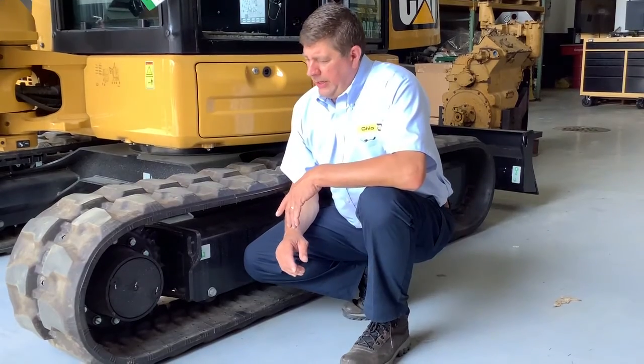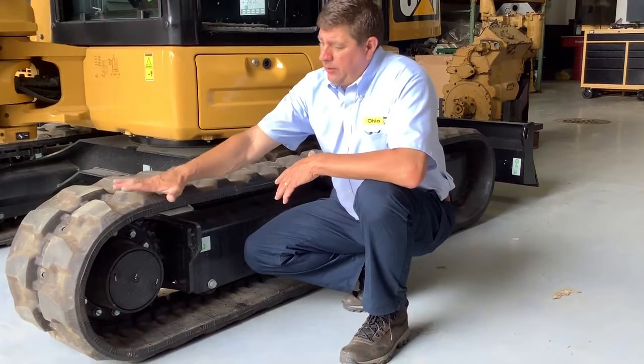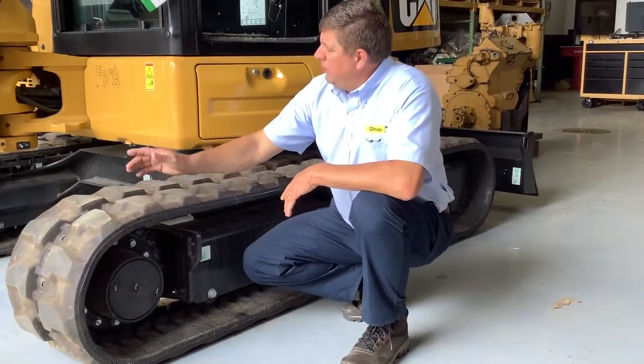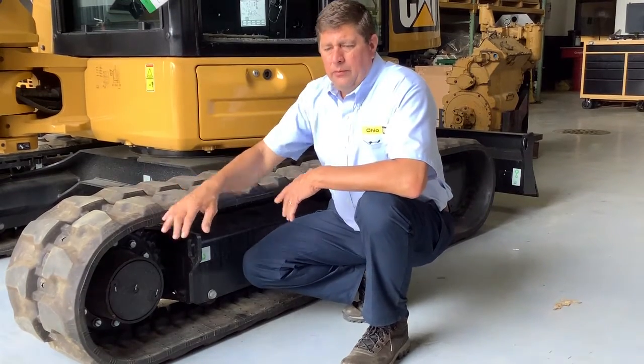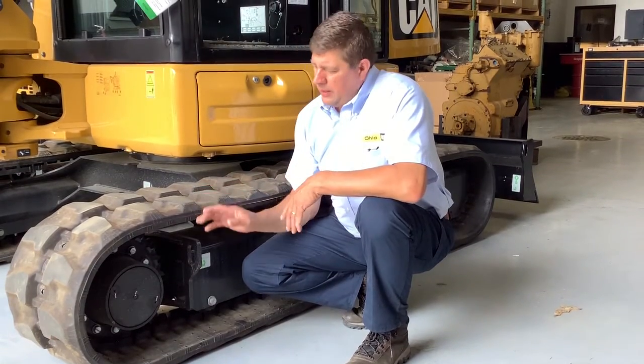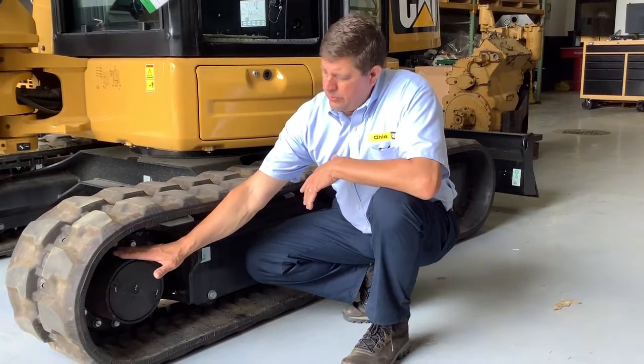Okay, so here we are on our mini excavator. We're talking about hydraulic motors or hydraulic power to get energy to the ground through the drivetrain to the track. And we're moving our levers in the cab. The fluid then, in command of our levers, gets diverted from the directional control valve into hoses and then back down to our hydraulic motor.